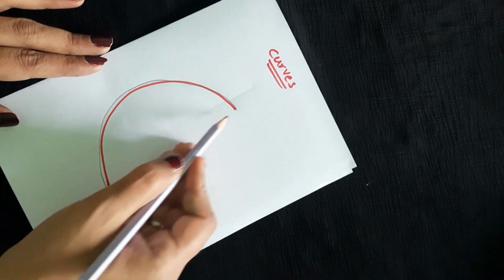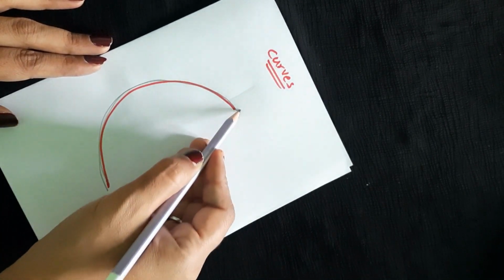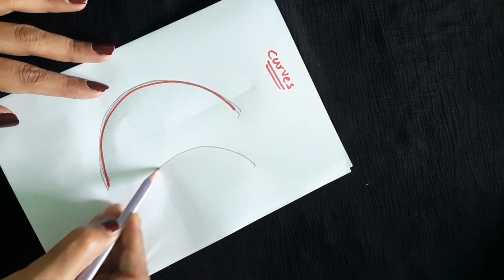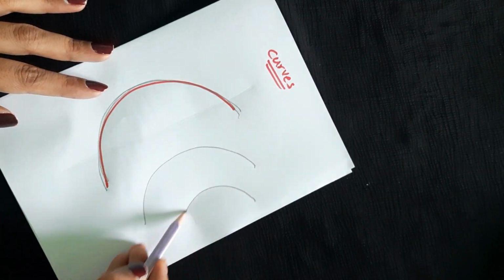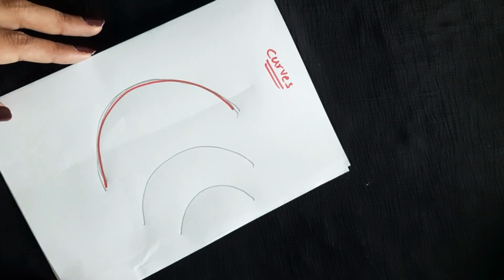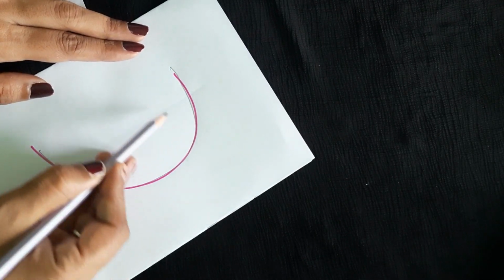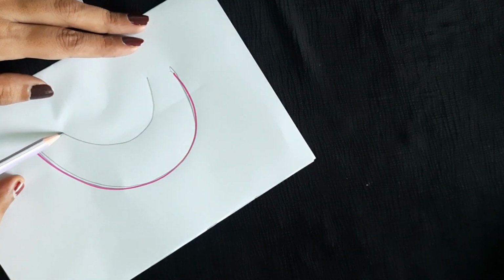This is a curve. This is right hand curve. Practice this. This is left hand curve. Yes.